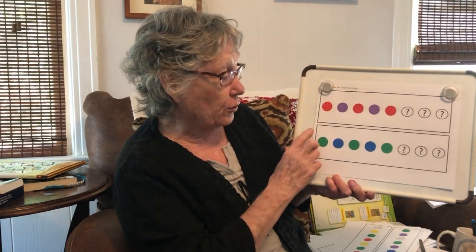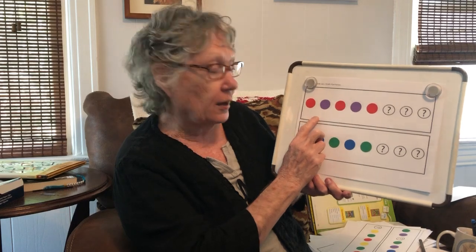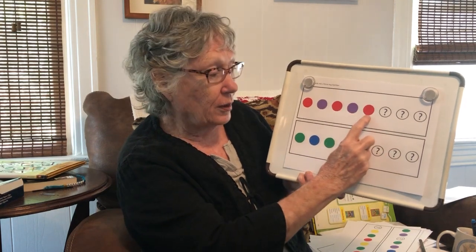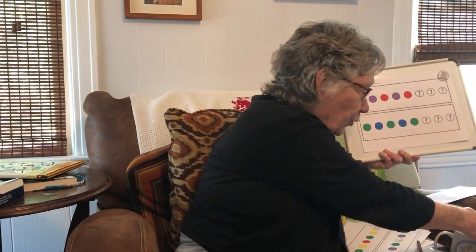If I ask you to make an A-B pattern, so that's two different letters, right? How many colors would you use? What colors would you use? You would use two different colors, right? So let's look at this pattern, and we're going to say it with the colors. Red, purple, red, purple, red. What goes right here? You're right, purple.